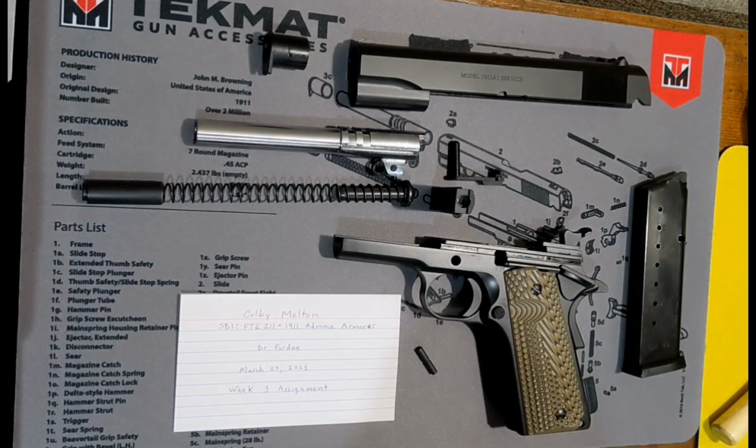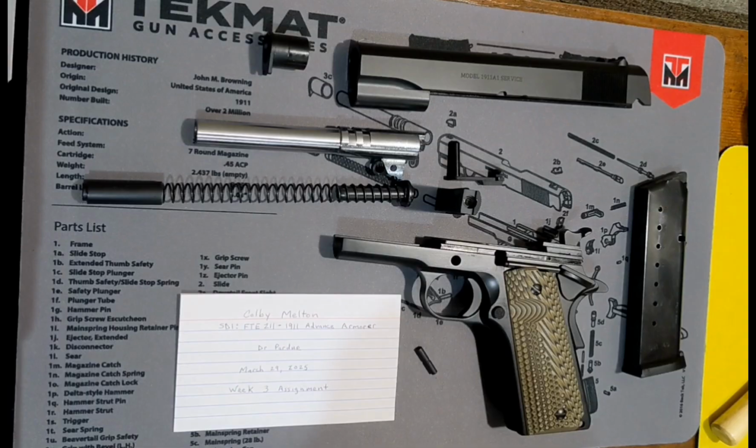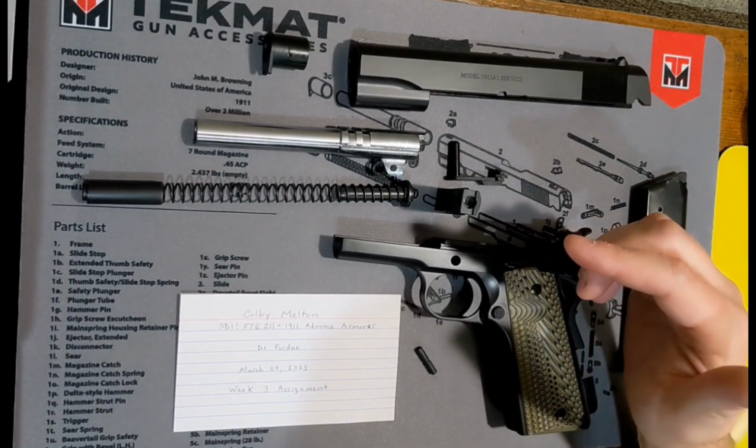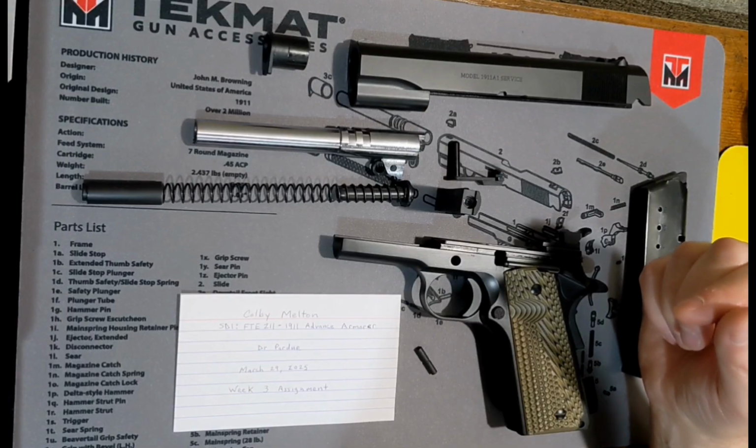Number 3, in theory, for the mainspring housing, only external damage is likely, which in most cases should not interfere with the overall function of the pistol, because it's metal and it does house everything pretty well. Number 4, to avoid causing damage to this component, gunsmiths should undergo basic hand tool employment training.